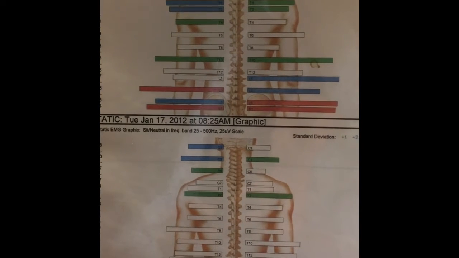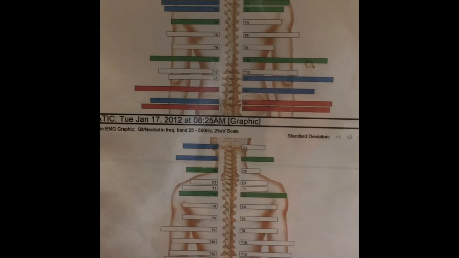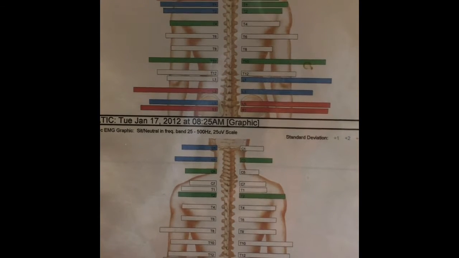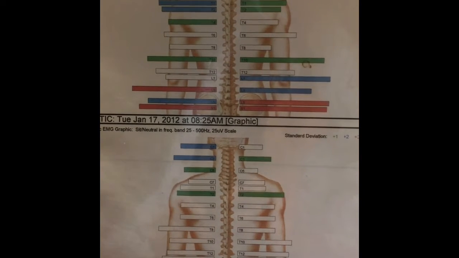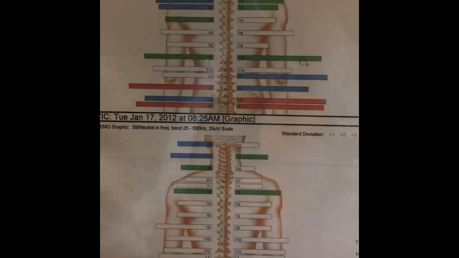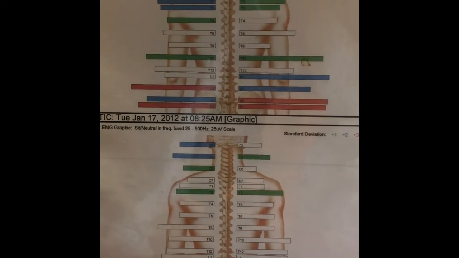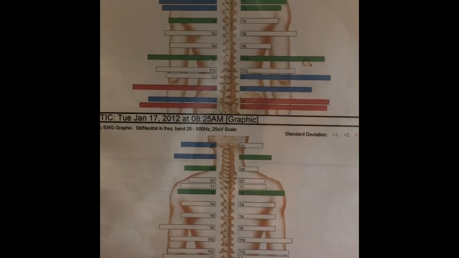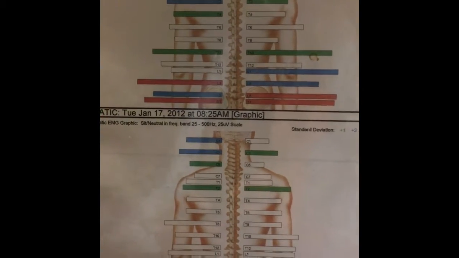But anyway, that right there, it just gives you a very good idea of what you can expect if you go through some treatments and receive the care that actually gets the nerves to more normal function. So that's why I really like that technology for tracking patients.